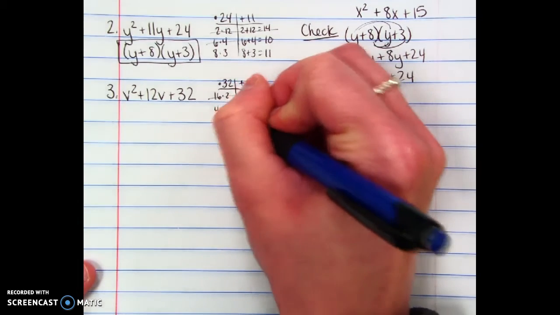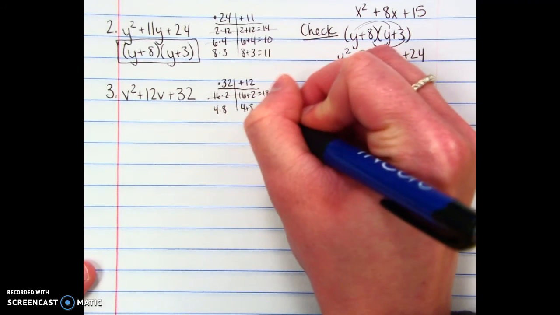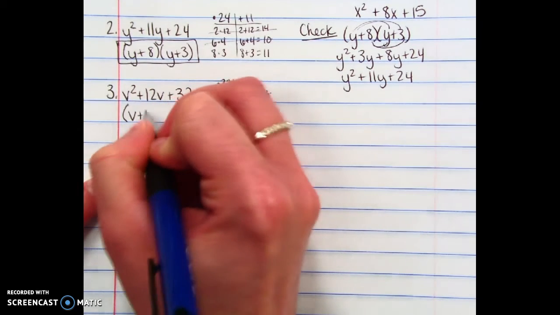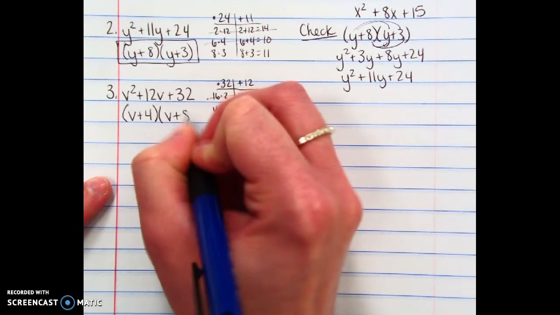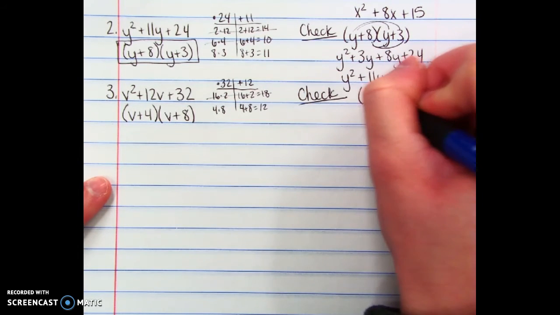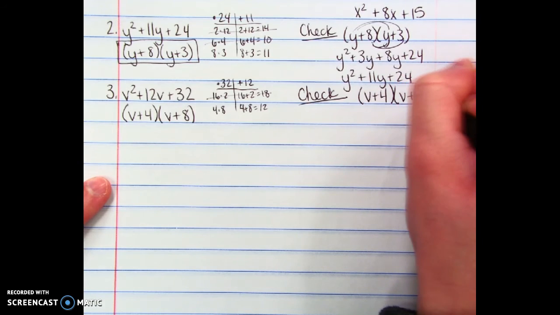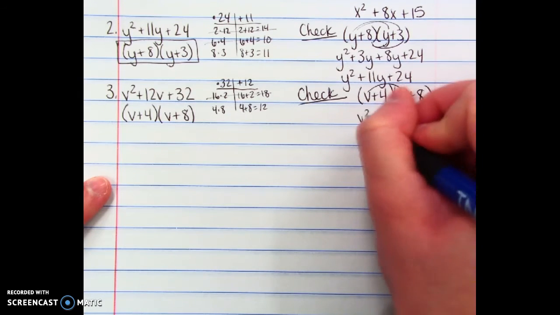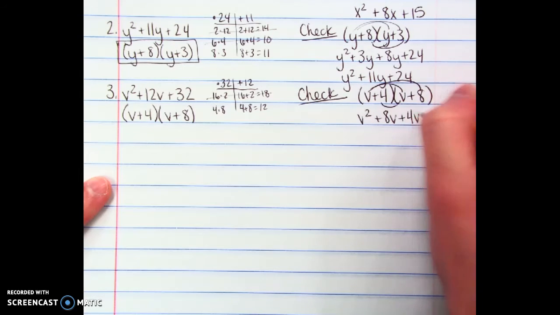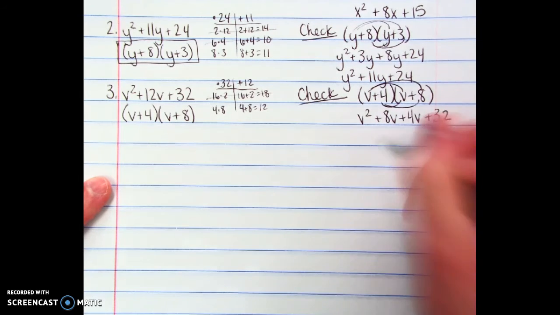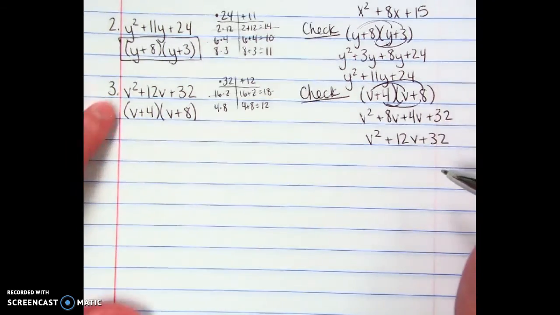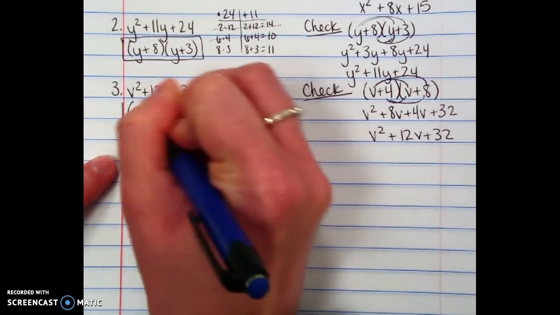Let's try 4 and 8. Okay, so that one works. So this is v plus 4, v plus 8. I'm going to come over here and do my check. So v squared plus 8v plus 4v plus 32. v squared plus 12v plus 32. That matches the original problem, so I will go ahead and box the answer.